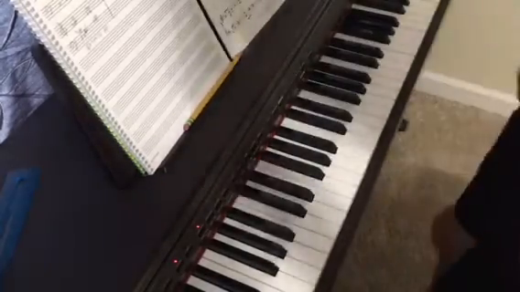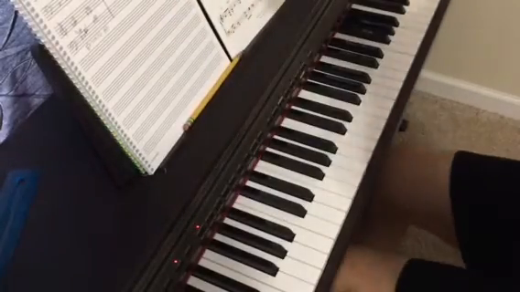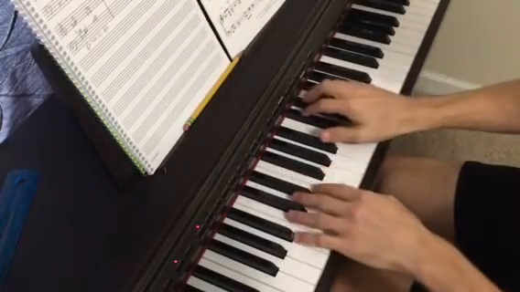Here we are, it's day 5. And today's chord is this.